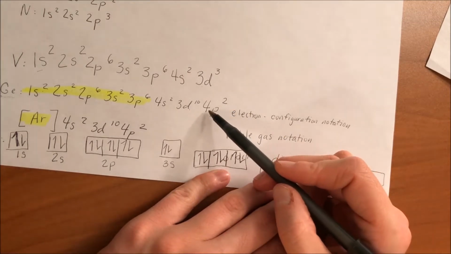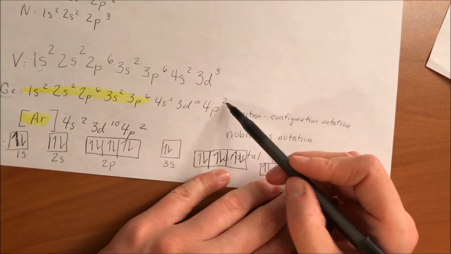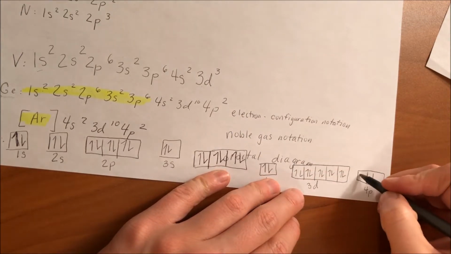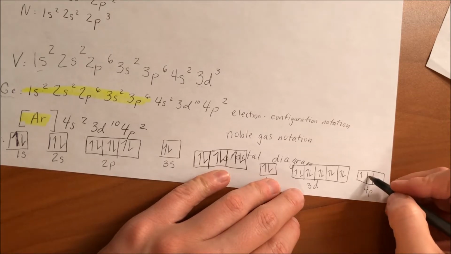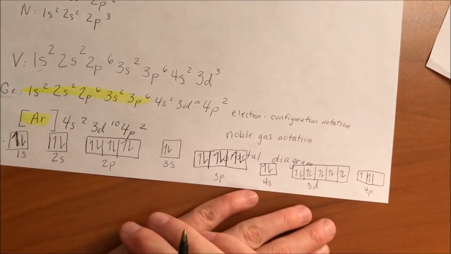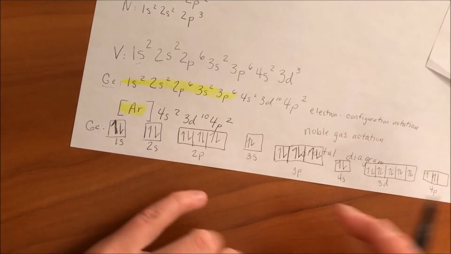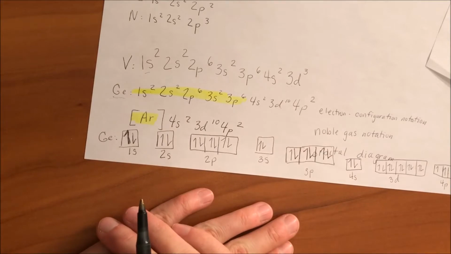But this time our 4p subshell only has 2 electrons. So according to Hund's rule, I'll place them singly in orbitals instead of doubling them up. And so this would be the orbital diagram notation for germanium.